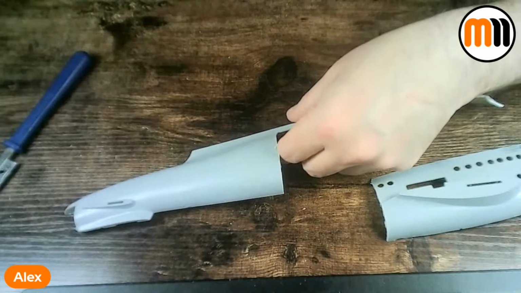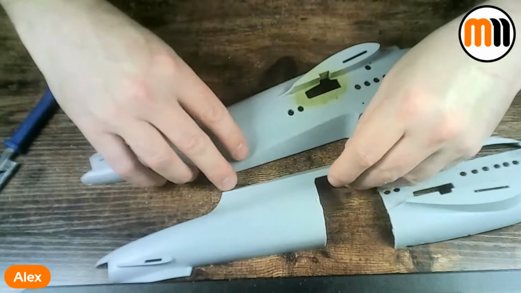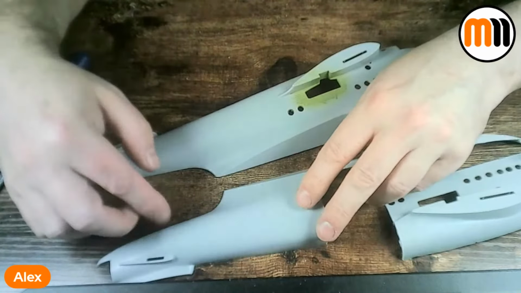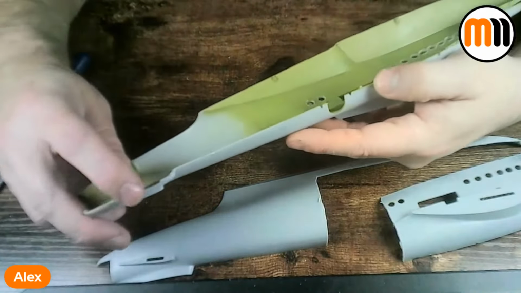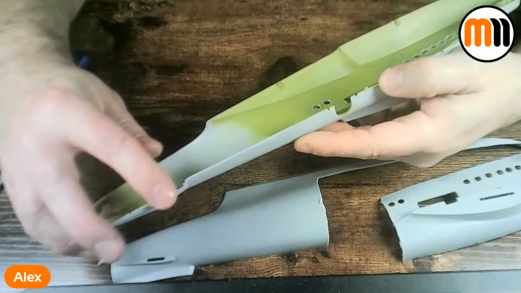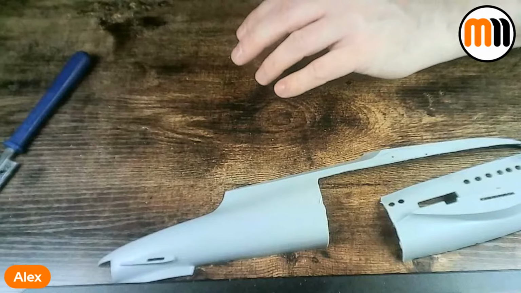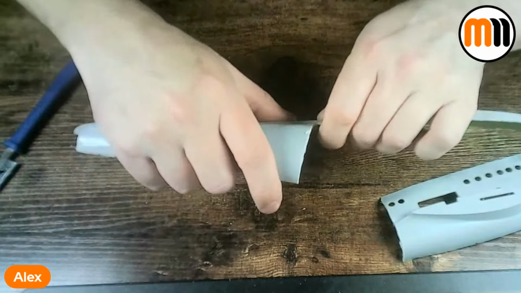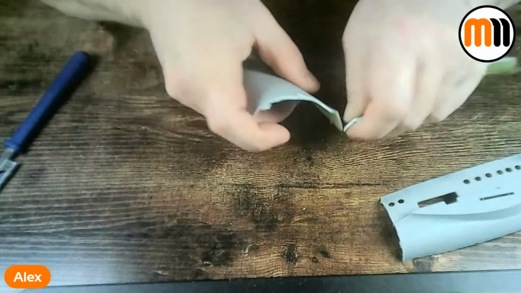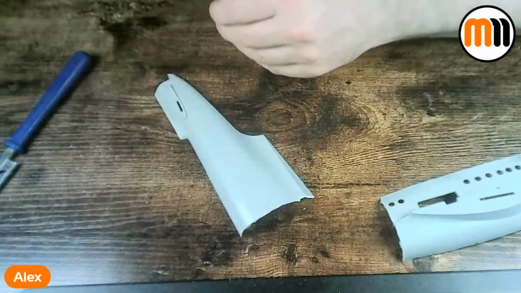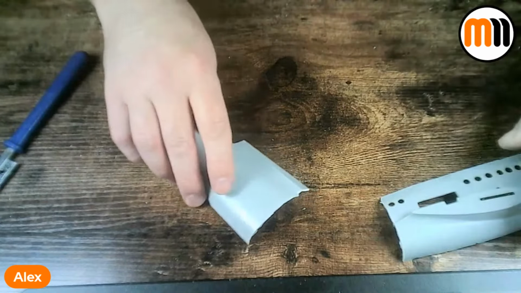Now, I will actually do that with both halves together, because obviously the tail fits into this slot. As for this piece, I'm just going to break it off. We won't be needing that.